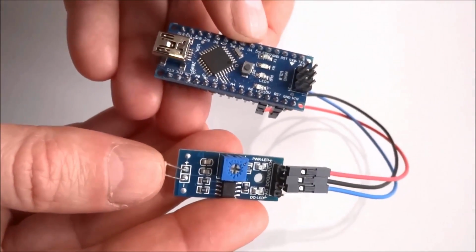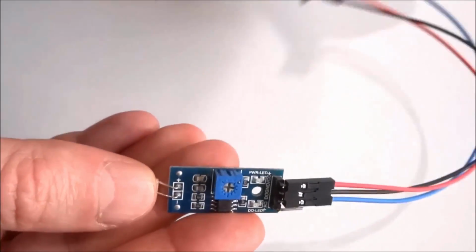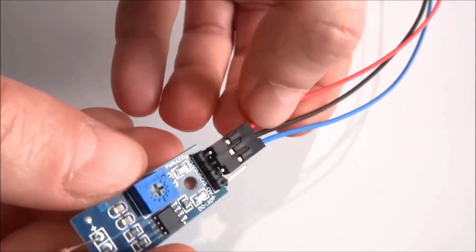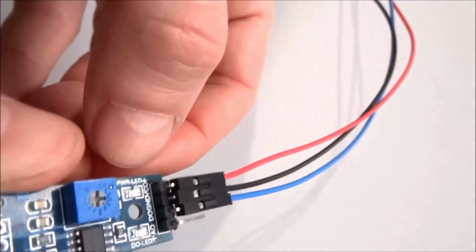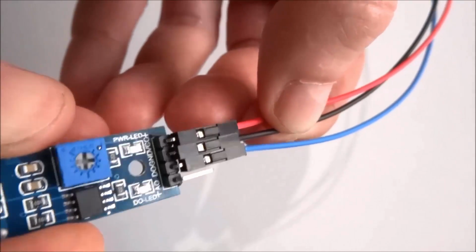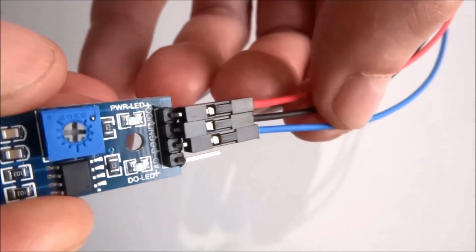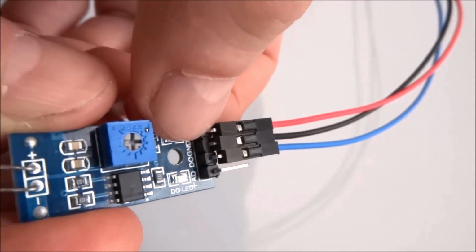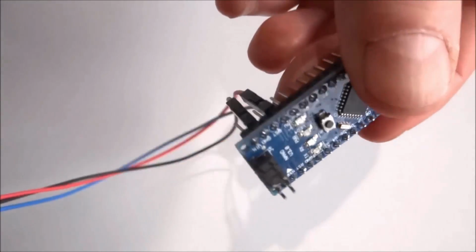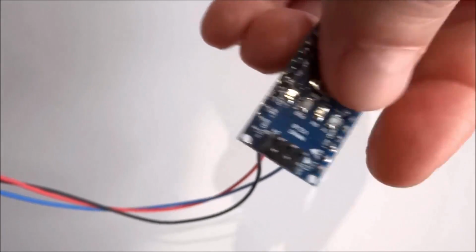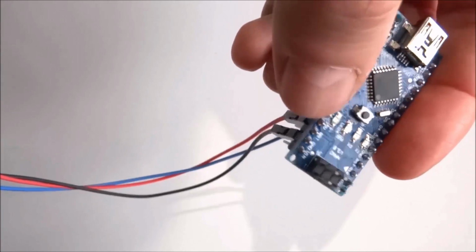Here is how I have connected the module to the Arduino Nano. I disconnected the button from the previous project, connected the red wire for power to the first pin, which is the VCC pin, the black wire for ground to the ground pin, and the blue wire to the digital pin of the module. The Arduino is still connected as in the previous project, with the blue pin going to digital pin 2, the red to 5 volts and black to ground.